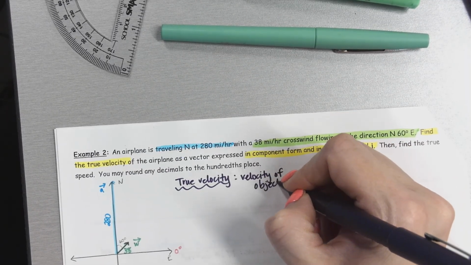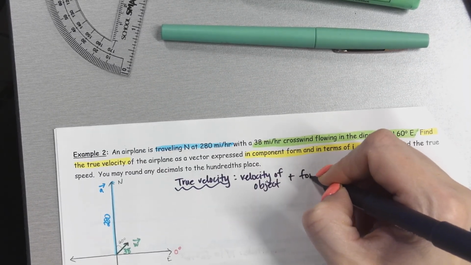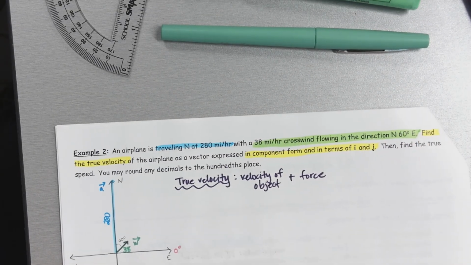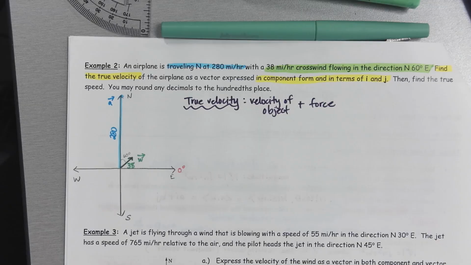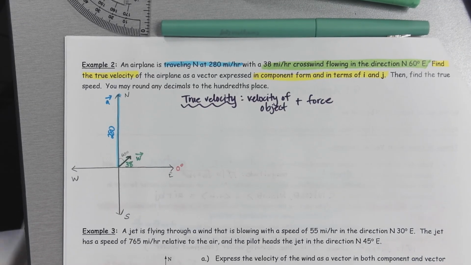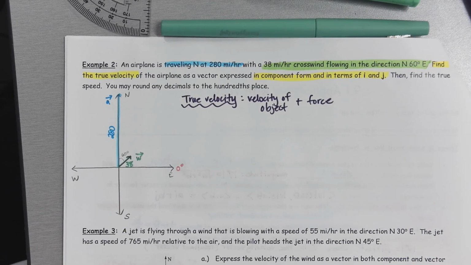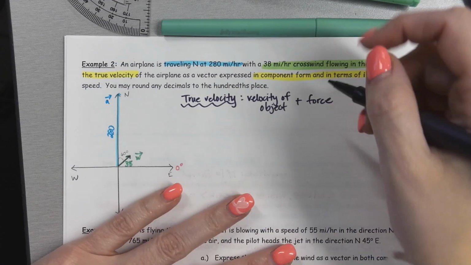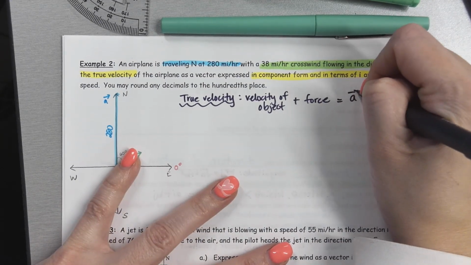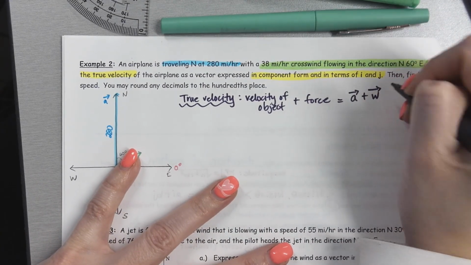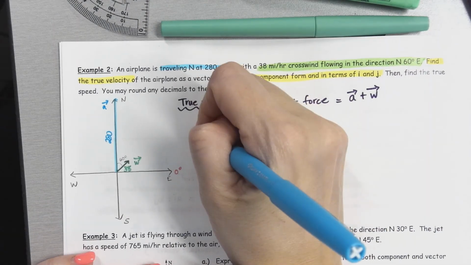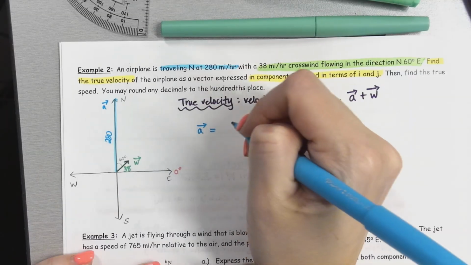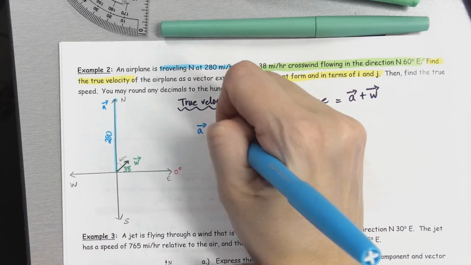So right now we're working with airplanes and wind, but we are going to be working with other objects. So the true velocity is the velocity of the object plus that force. Okay, so it's the resultant vector, it's the sum. So we are going to find the velocity of the airplane and the velocity of the wind.